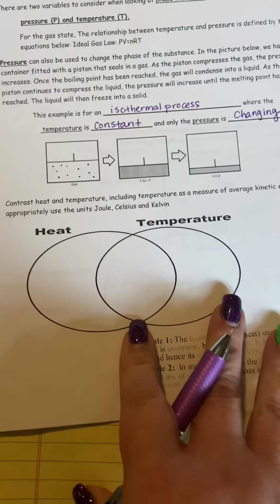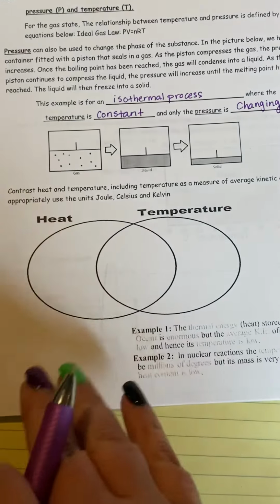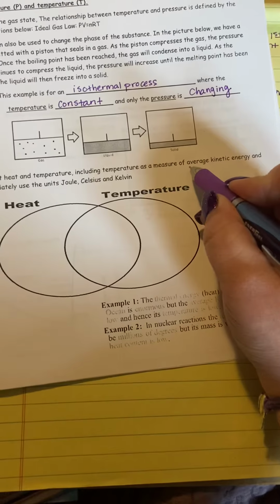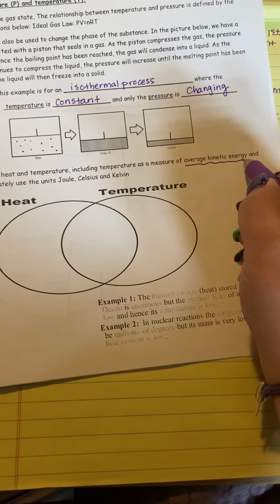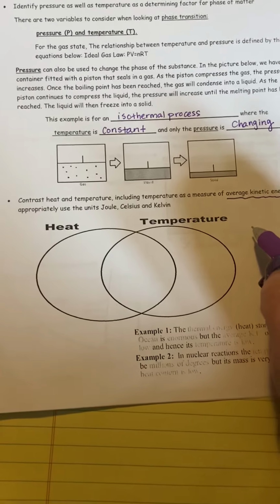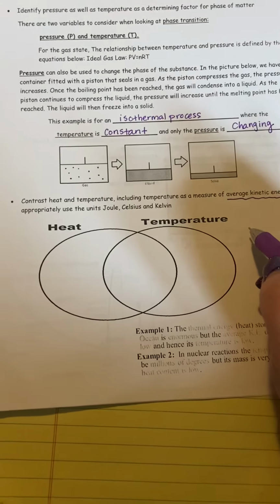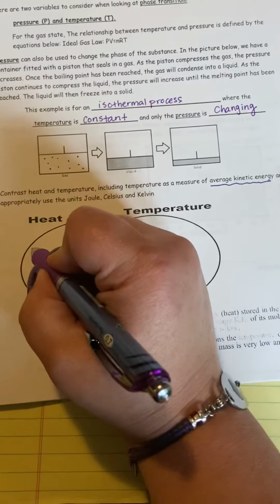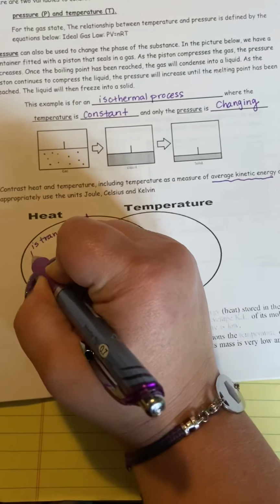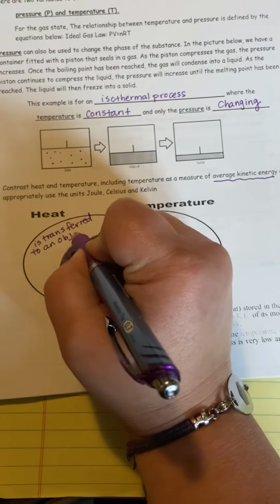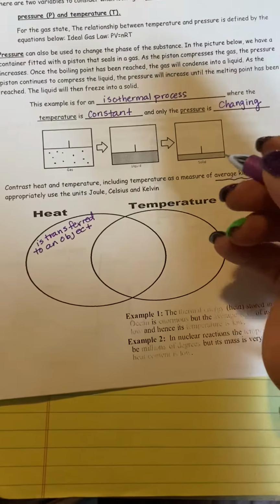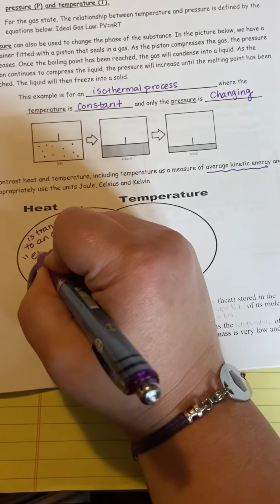All right, so now let's take a look at the difference between heat and temperature. You should have read, I believe on the Khan Academy website, about the average kinetic energy. And remember, kinetic energy is the energy of movement. So we are going to talk about the difference between heat and temperature. Heat is transferred to an object. This would be like a stove to a pan, for the most part. So we're talking about an energy transfer.